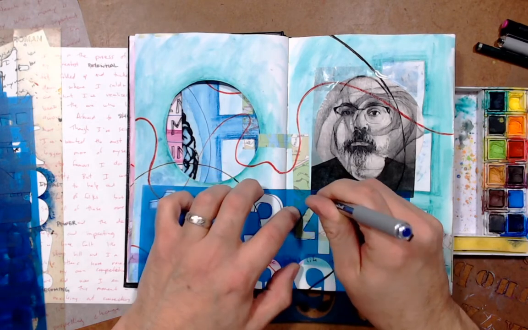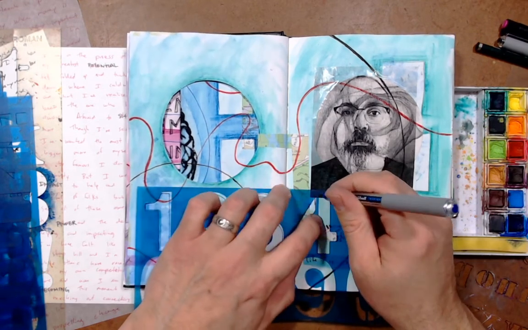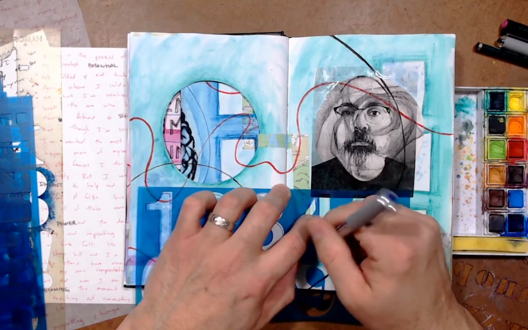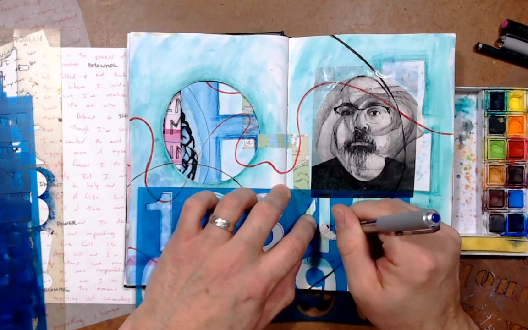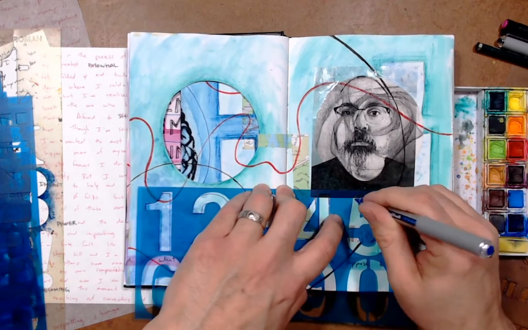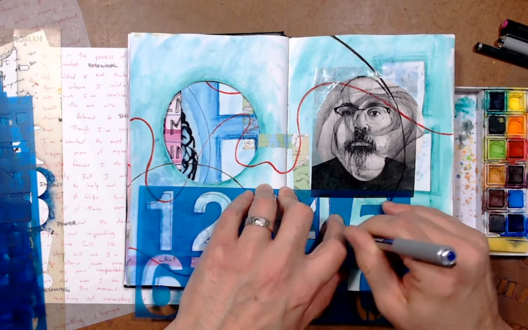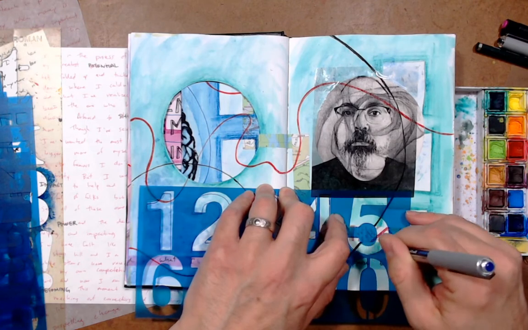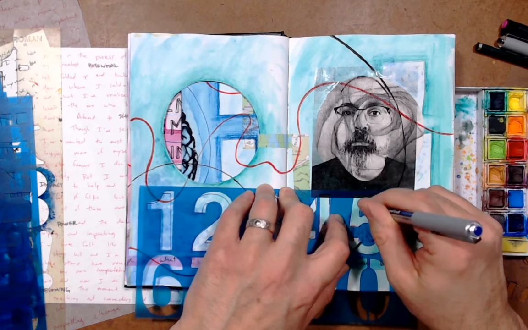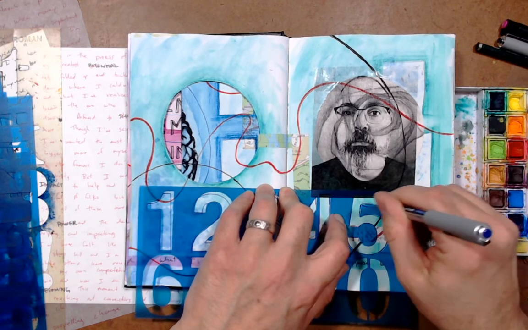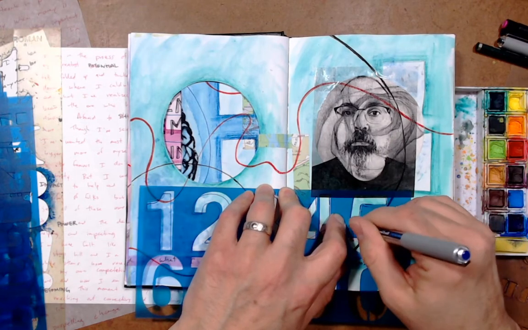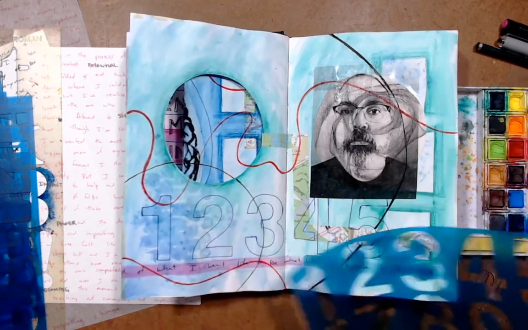And over here, the 4 kind of goes into where that tape transfer is, but that's all right. Okay, maybe I want to have the 6 there.